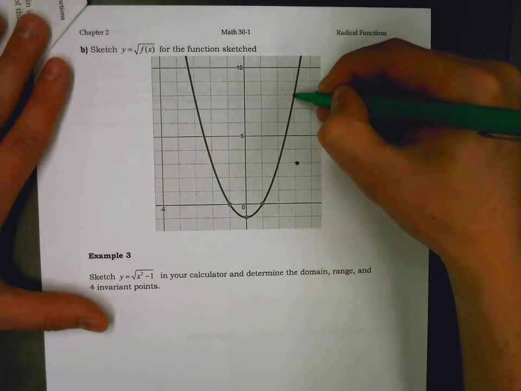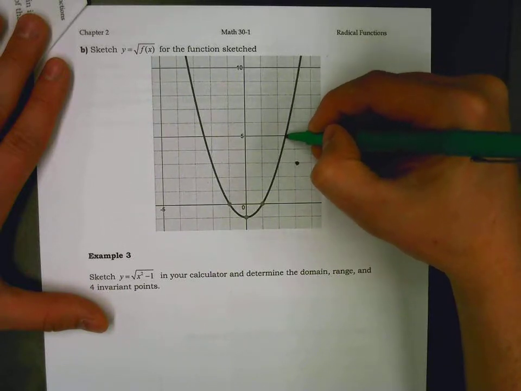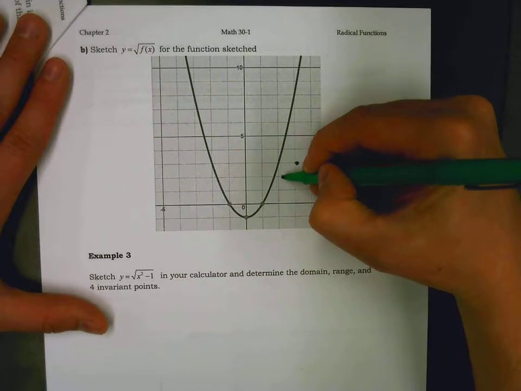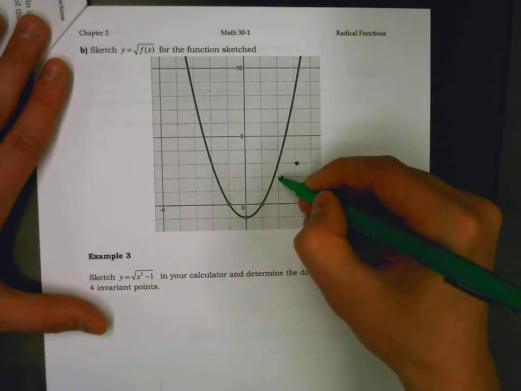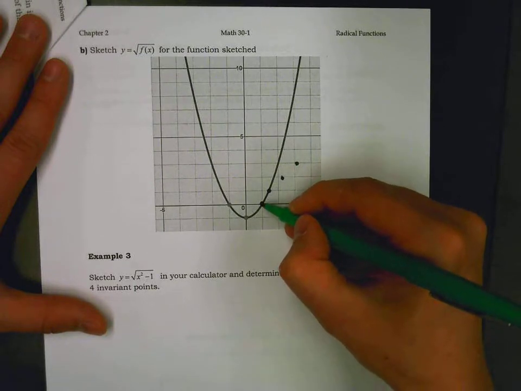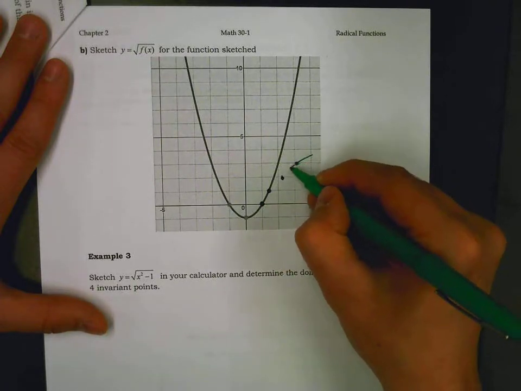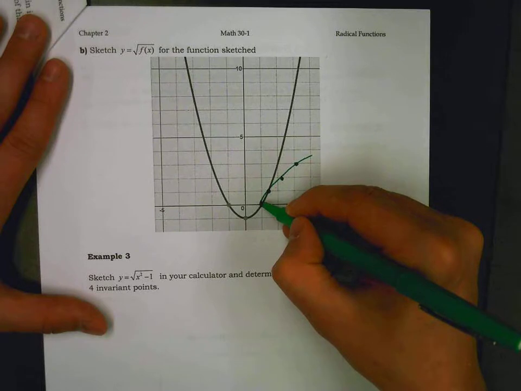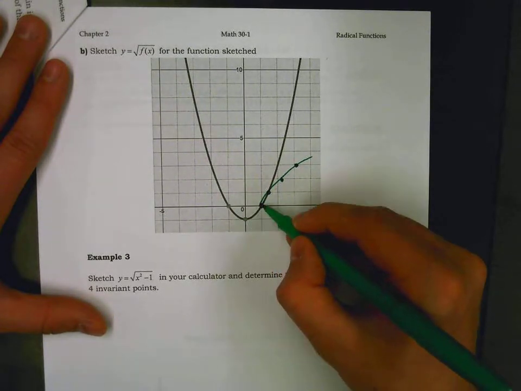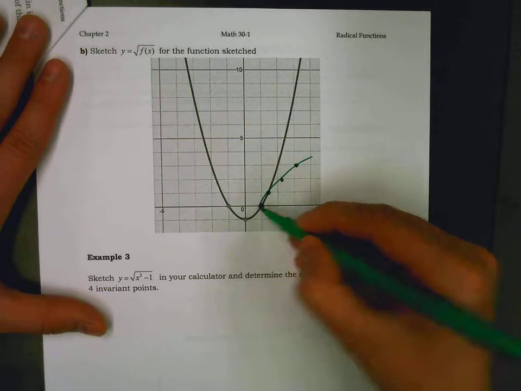Square root of 8, square root of 7, square root of 6, square root of 5, square root of 4. Square root of 4 is a 2, straight down. Square root of 1 is a 1, square root of 0 is 0, and again we start to make this shape. Now again, the square root of these negative y values don't exist, so we actually stop right here.